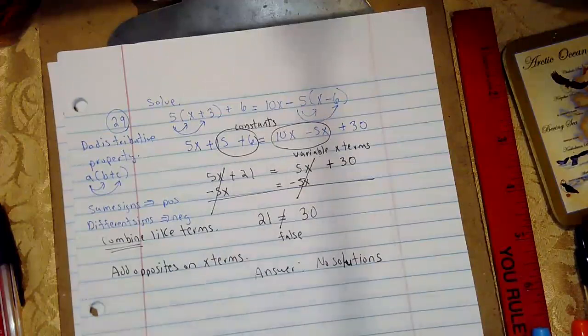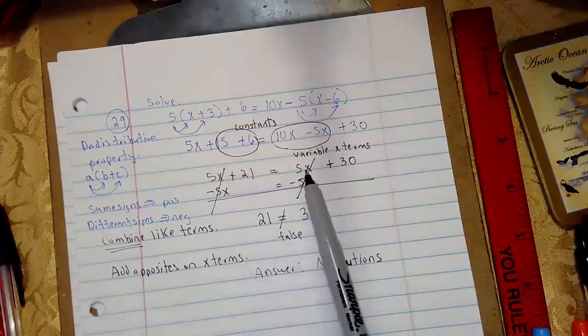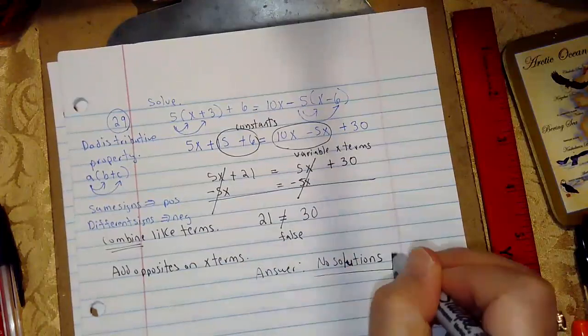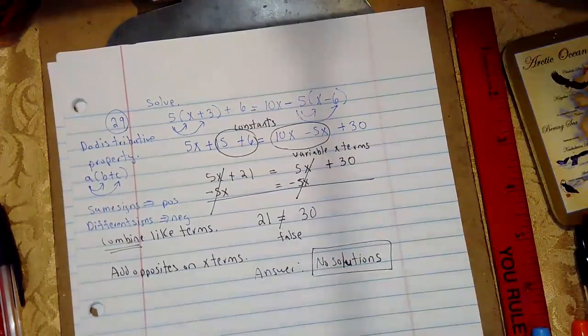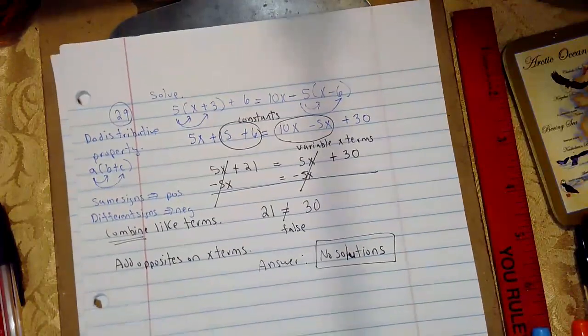Okay, so if you look at your choices, you'll see that it'll say either A, the solution set is a certain number, one conditional answer, or B, all real numbers are solutions. That would have been when the left side equals the right side, an identity. They're exactly the same. That wasn't happening. Or for us, we have the C part, that the equation has no solution. So yeah, this equation has no solutions. Okay, so that's 29.